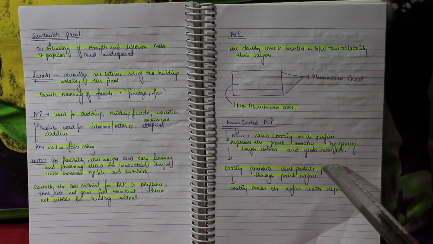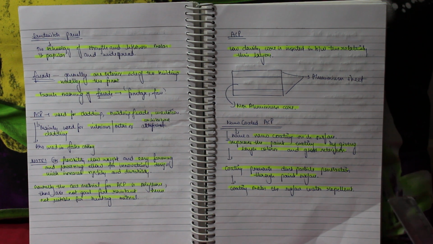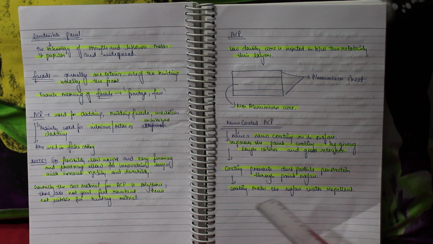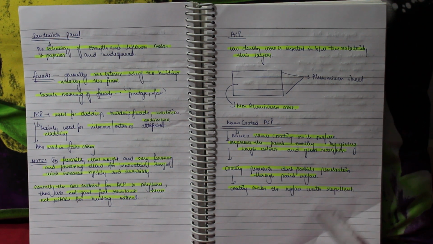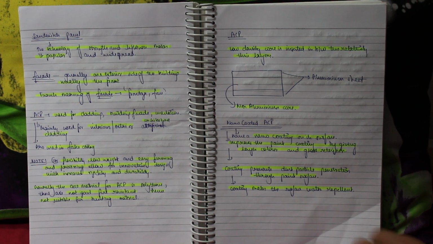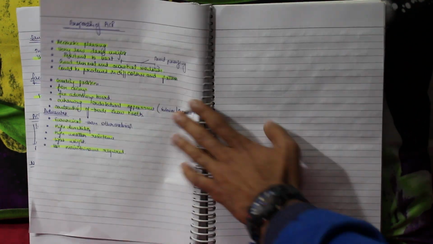So you must have seen aluminium with gloss, and for years and years the gloss is there. That's because of nano coated ACPs. Coating prevents dust particles from penetrating paint surfaces. So if you put the coating on an ACP, when you put on paint, the dust would not really penetrate inside, and the coating makes the surface more water repellent. So water will easily run off.